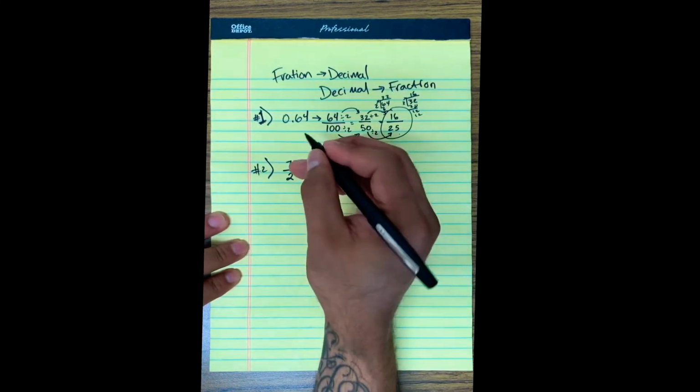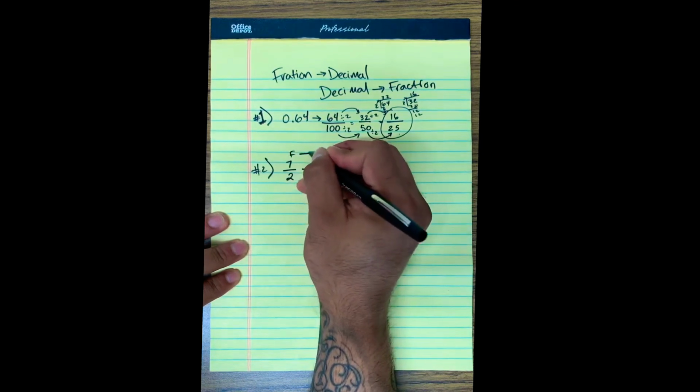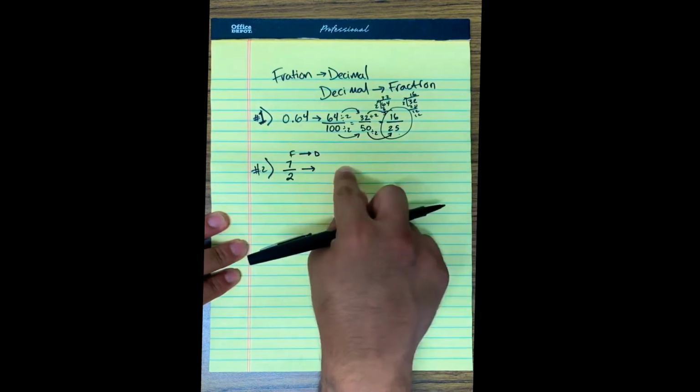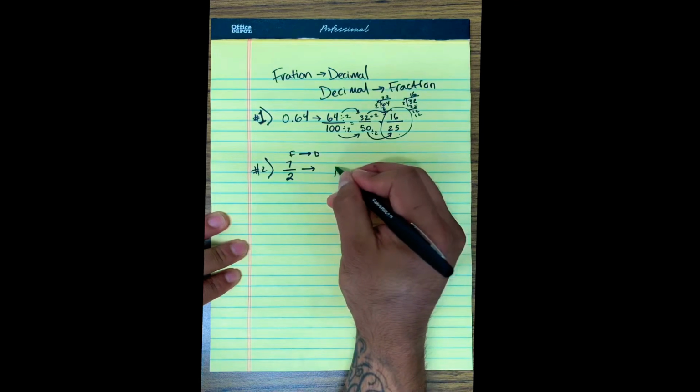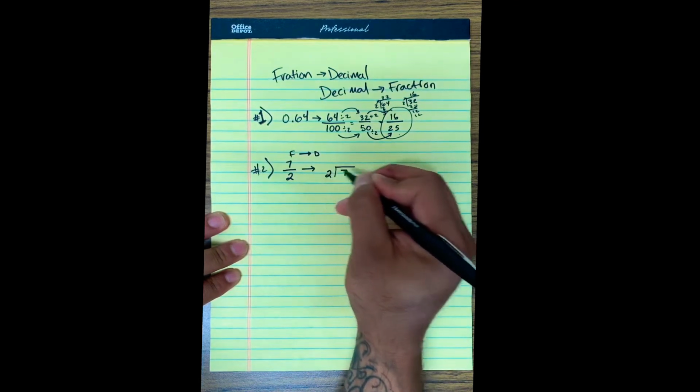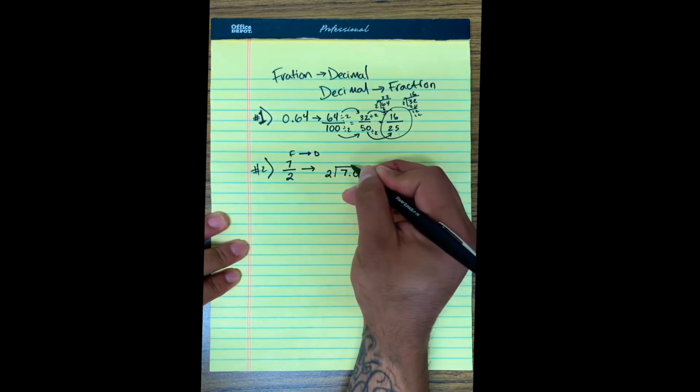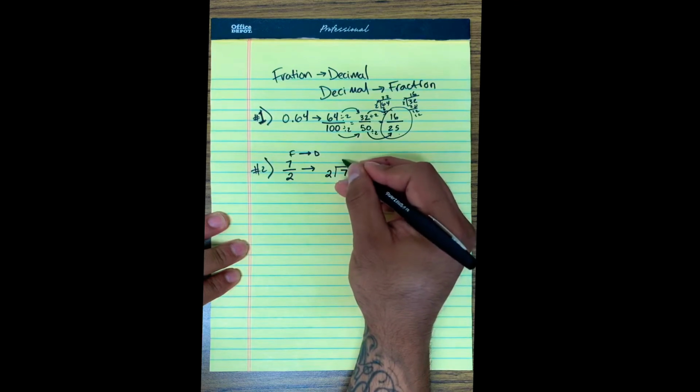Alright, write this problem down. Pause the video right now and try to do this one on your own. This is a fraction to decimal. Alright, you got 7 halves, or 7 over 2. Add your decimal, add your 0.